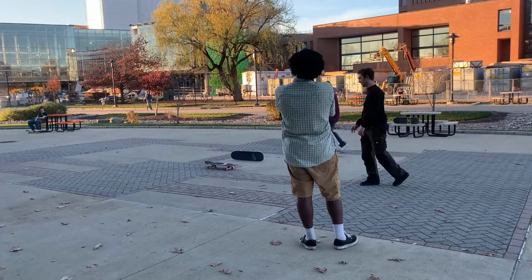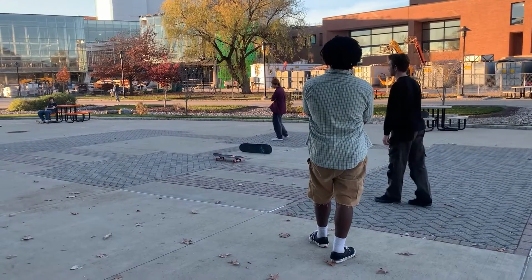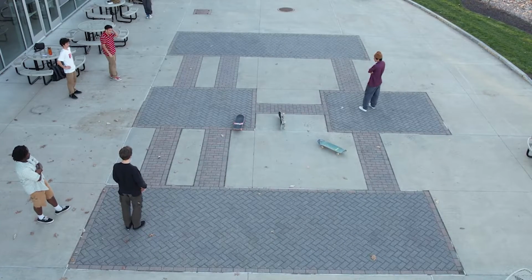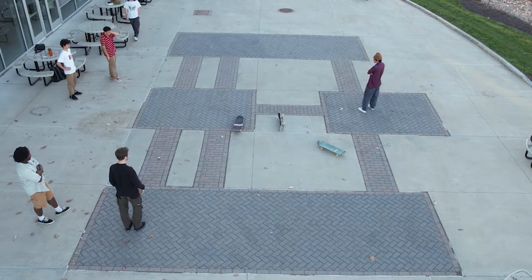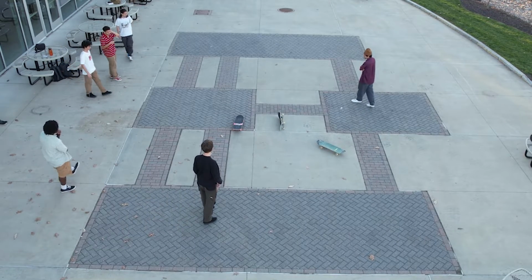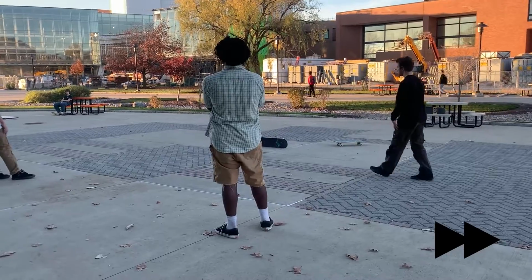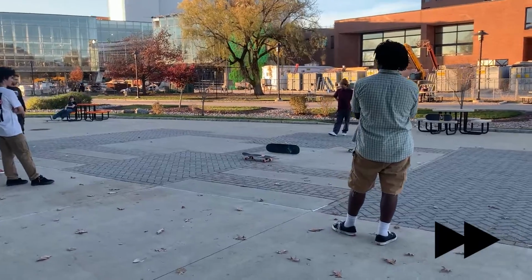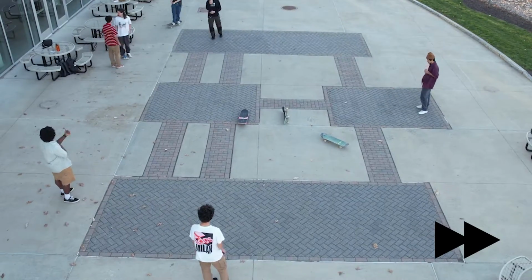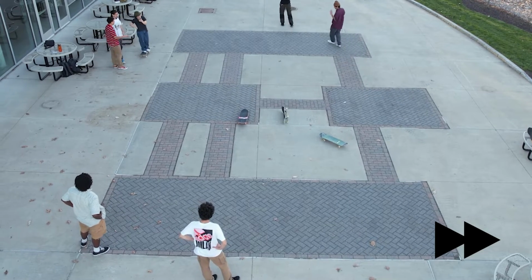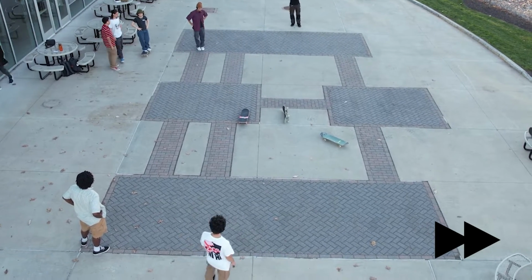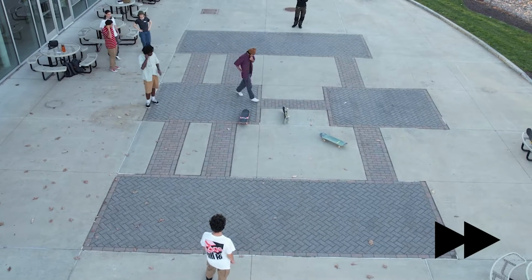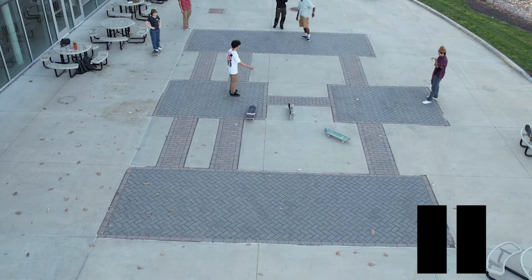But before we give you the answer, here's a bunch of skaters trying it themselves. After 20 minutes of attempts, they had no luck, but they were starting to get suspicious.